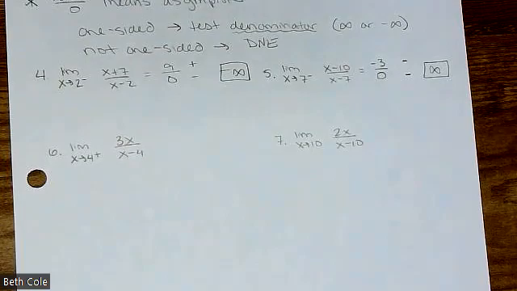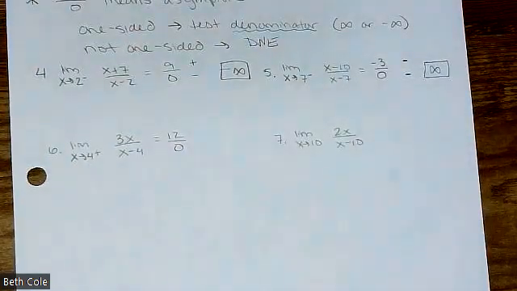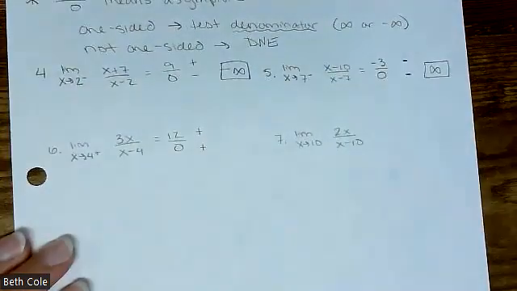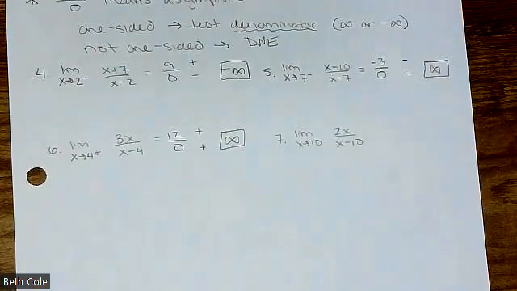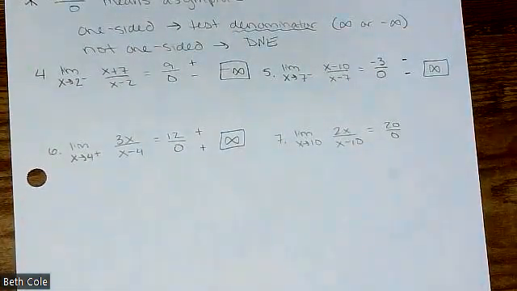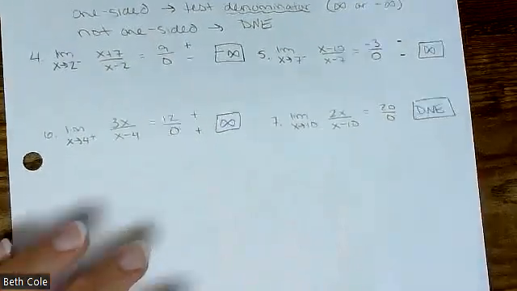Try it again. If you plug in 4, you would get 12 over 0, and that's where your brain should go, oh, asymptote. What number do you want to try to test in the denominator? 5? Why 5? From the right. Okay. 5 minus 4 is positive. 12 is also positive. So it's positive infinity. And then the last one of these, if you plug in 10, you get 20 over 0, but you don't need to test anything. Why not? Because it's not sided, and so your answer is automatically DNE.